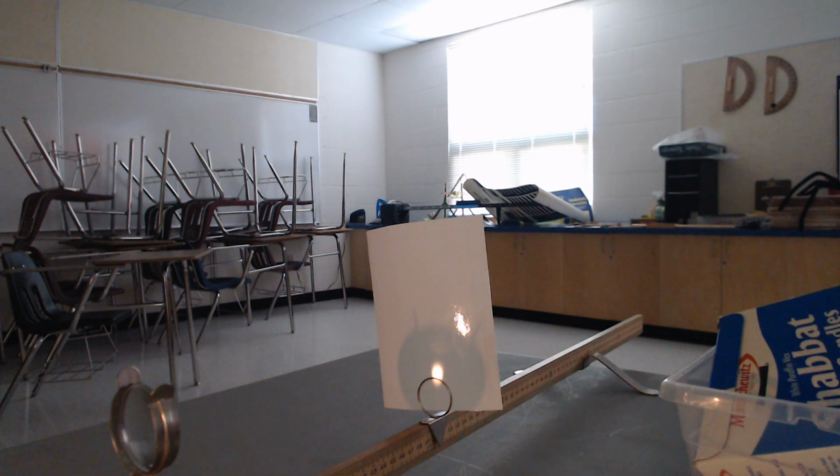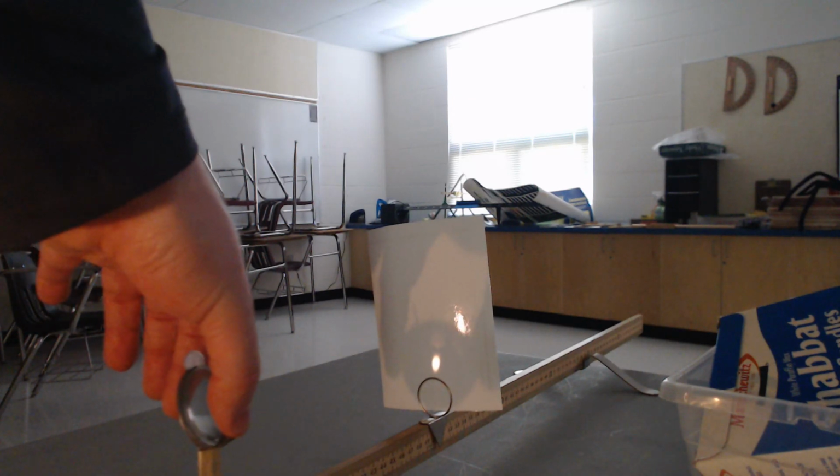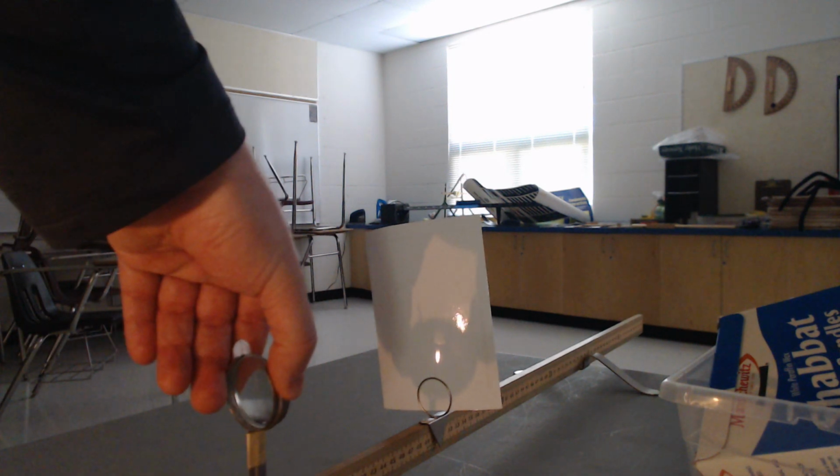Now the image is not in focus, so slide the screen to a distance of 50 centimeters from the light source. Turn on the light and adjust it until the image of the candle is clearly visible on the screen. So it's backwards and forwards. I go right about there. Now note the image.